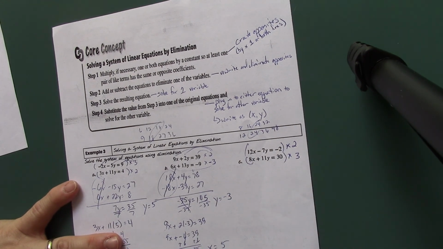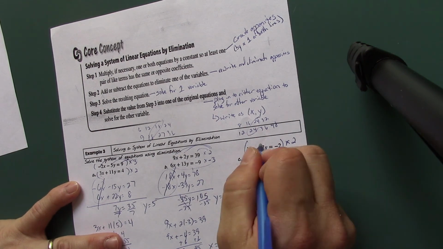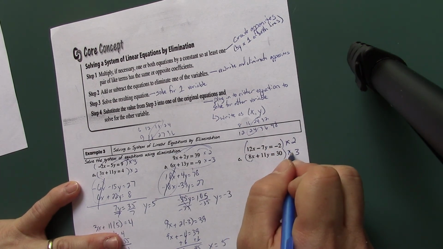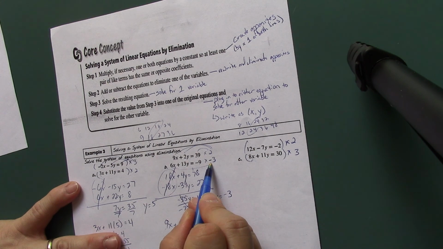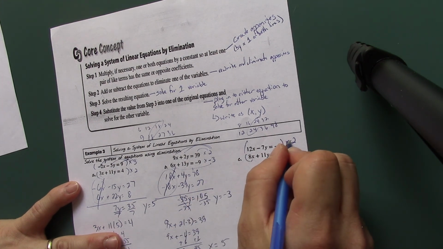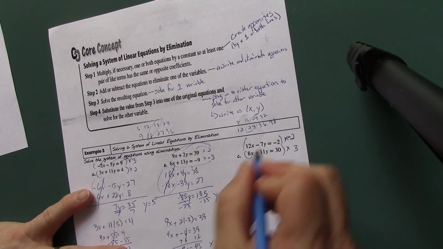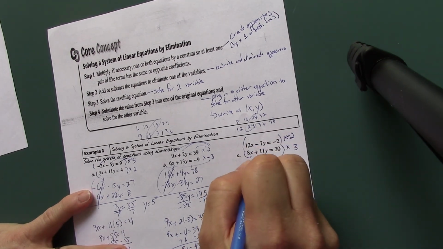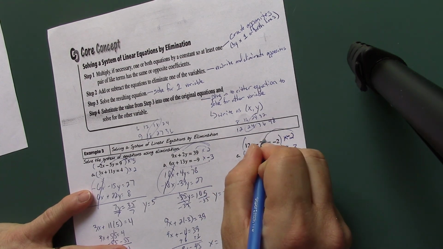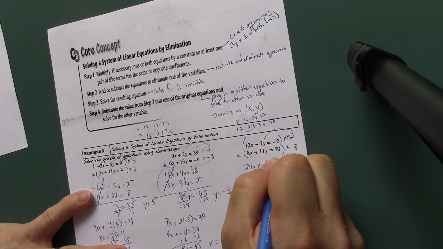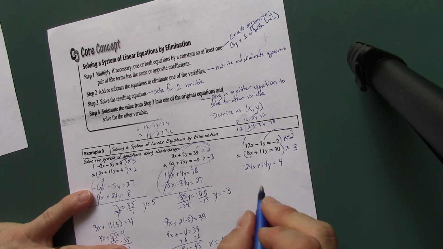Again, they need to be opposites. So if they don't have opposite signs, you got to make these opposite signs. I times by a negative second on this one. I'm going to times by a negative first on this one. It doesn't matter which one you attach it to, but one of them has to be an opposite. So I'm going to multiply that through: negative 24x. Negative times a negative gives me positive 14y. Negative times a negative gives me positive 4.